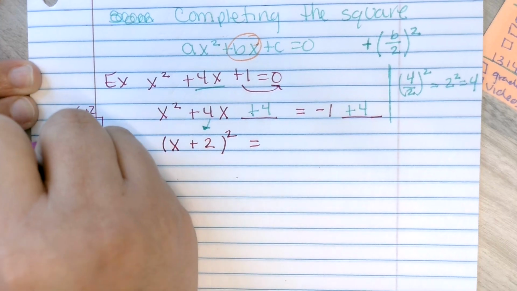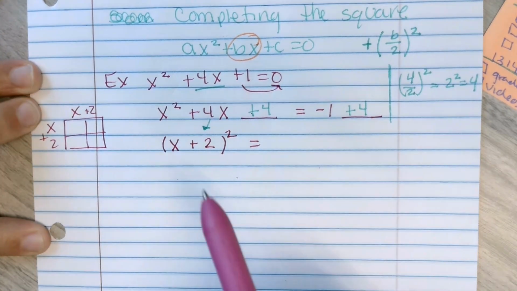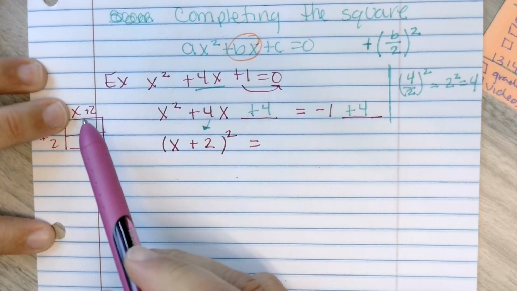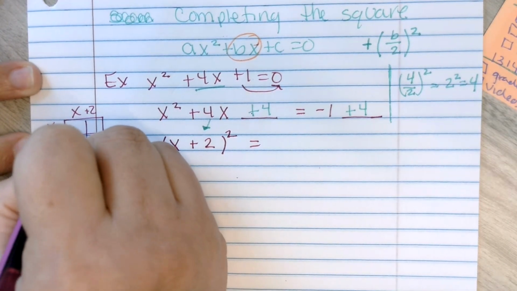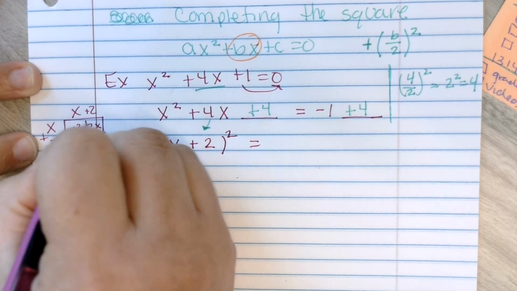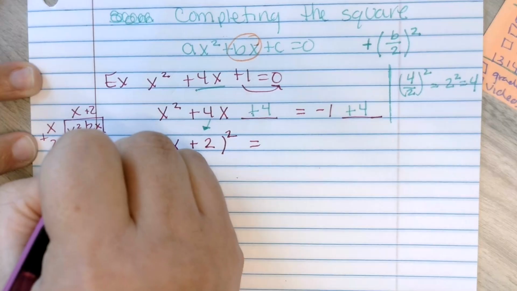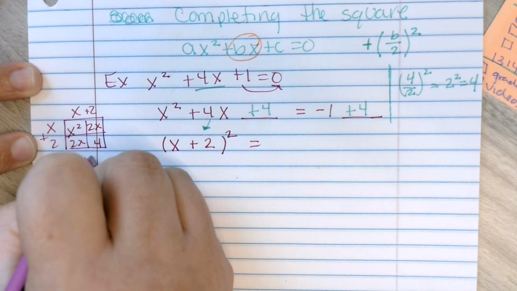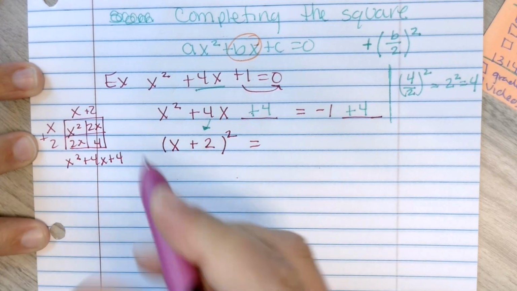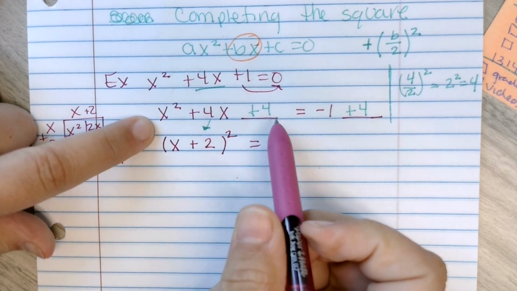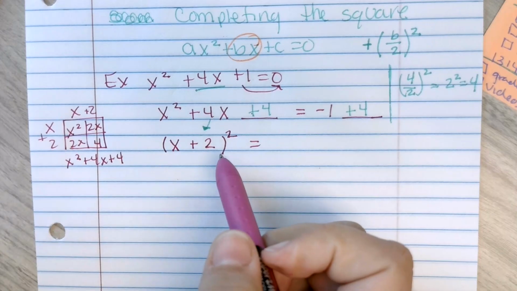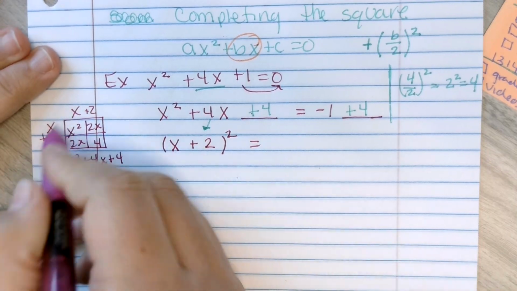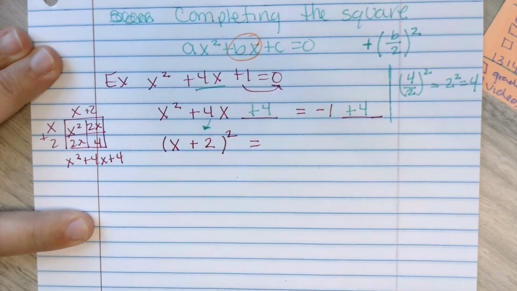I'm going to do the box method to prove that this is correct. So x plus 2 squared is x plus 2 times x plus 2. When I FOIL this back out, that gives me x squared plus 2x plus 2x plus 4, which is x squared plus 4x plus 4. So this matches what I originally had. All I've done is condensed it to its perfect square form. Okay? You don't have to do this work. I just wanted to show you.